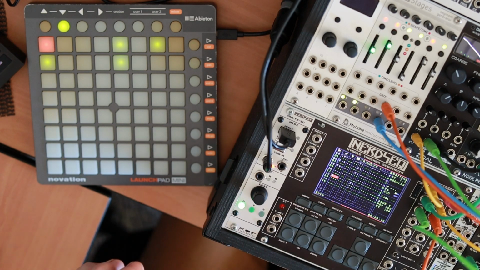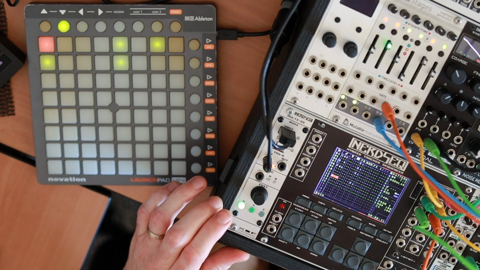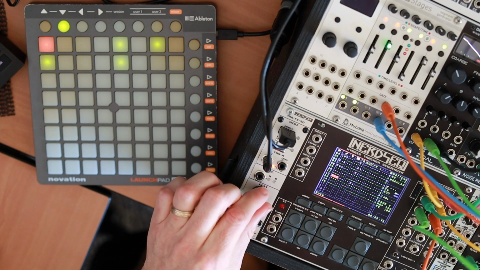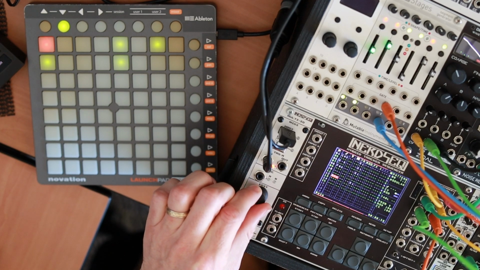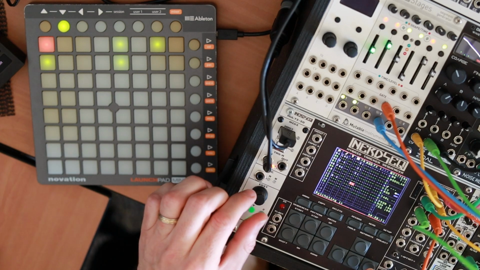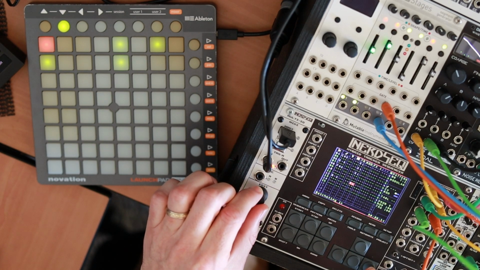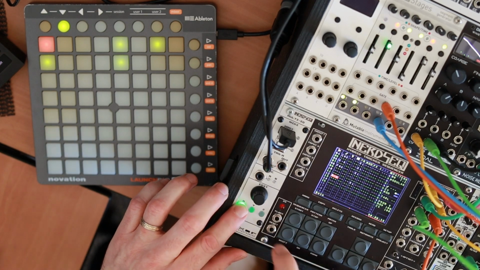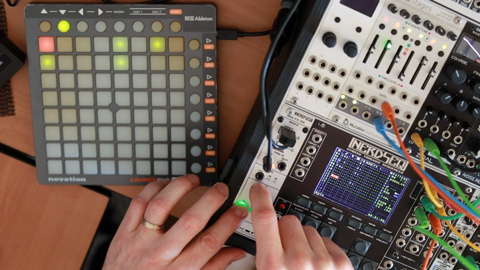The multi-IO has a few functions that make it really easy to input different values. I can use the encoder to set values, and when I'm in a different column I can set values there. When I press and hold it, I can make bigger steps, in this case octaves.